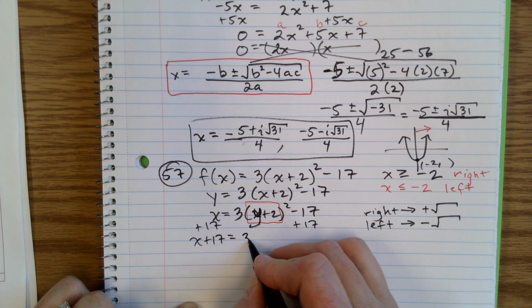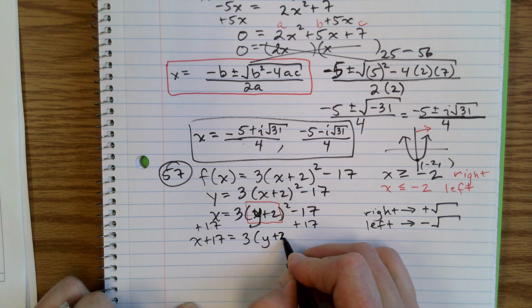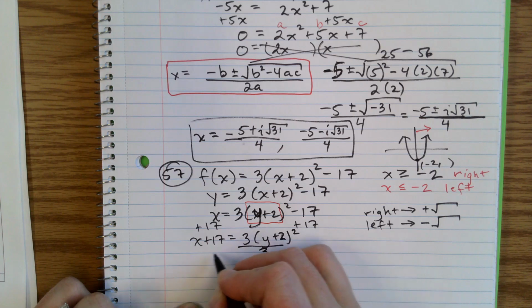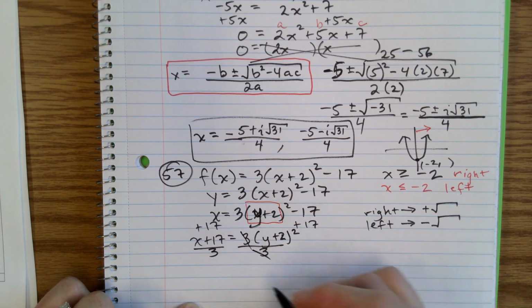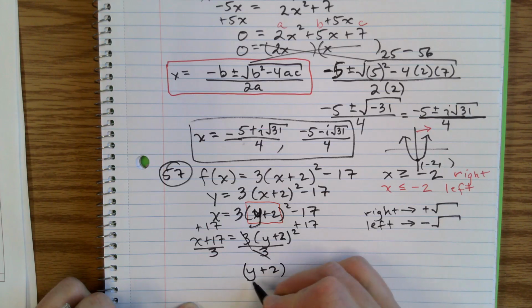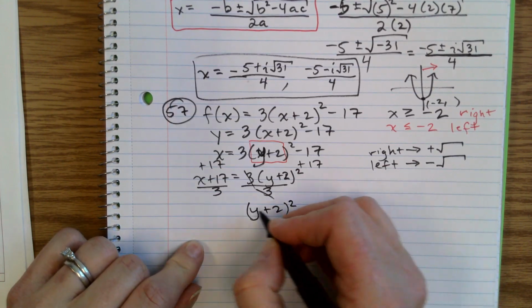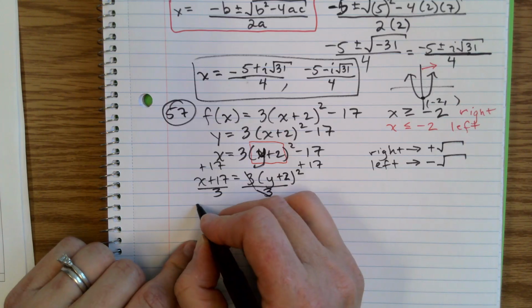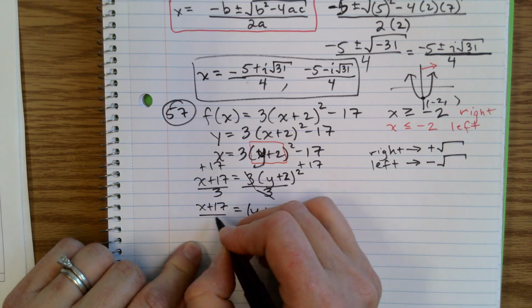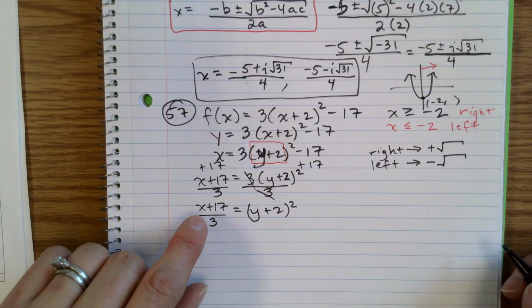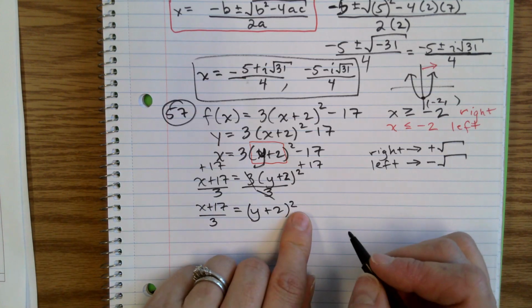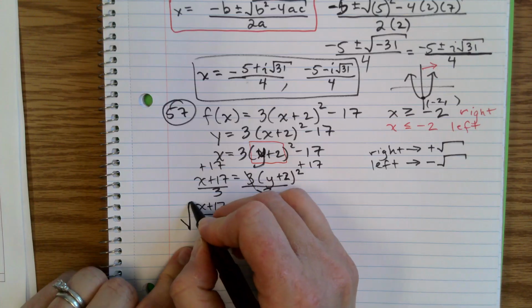Similar to what we did before. Divide by 3. Now I have y plus 2 quantity squared by itself. Next, I get rid of the exponent. PEMDAS backwards. First we added, subtracted, then we multiplied, divided. Now we get rid of the exponent by square rooting both sides.